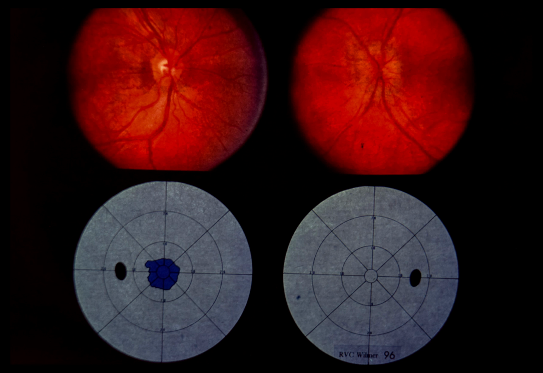What further studies are indicated? What is the probable diagnosis? What treatment is indicated? What is the patient's visual and systemic prognosis?